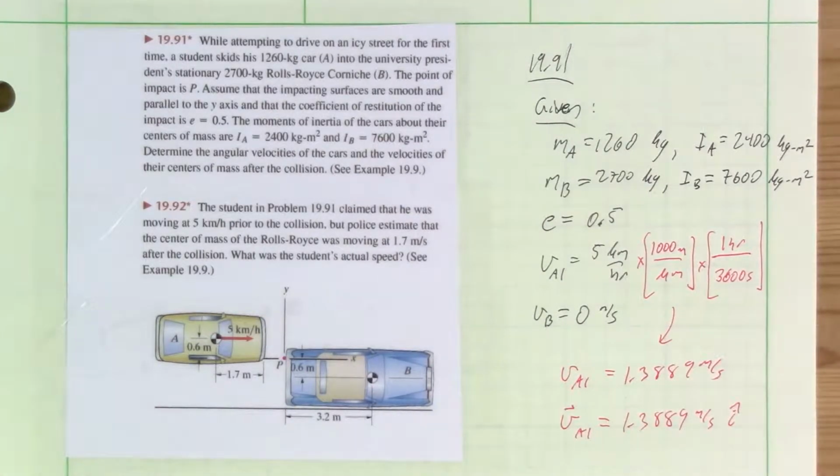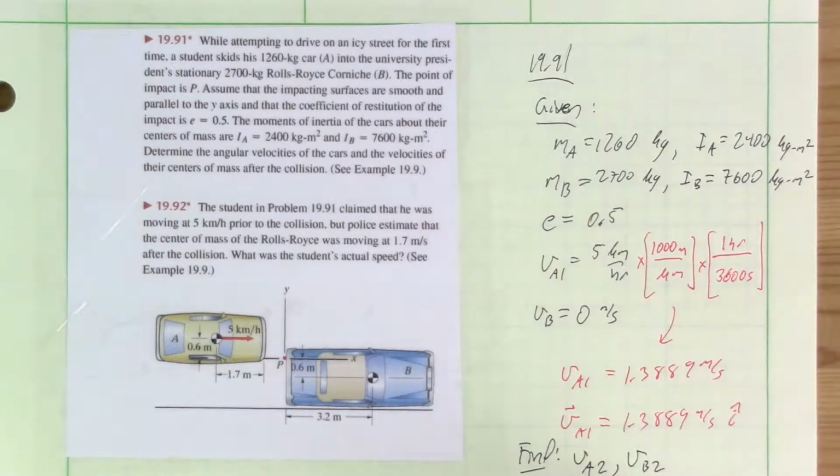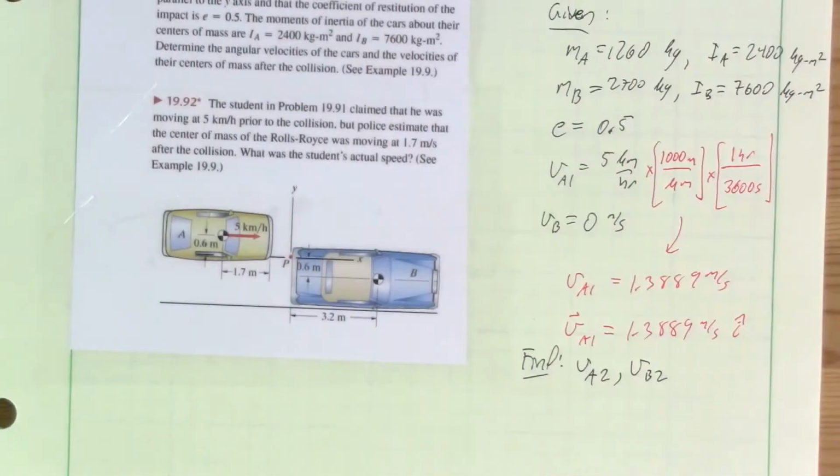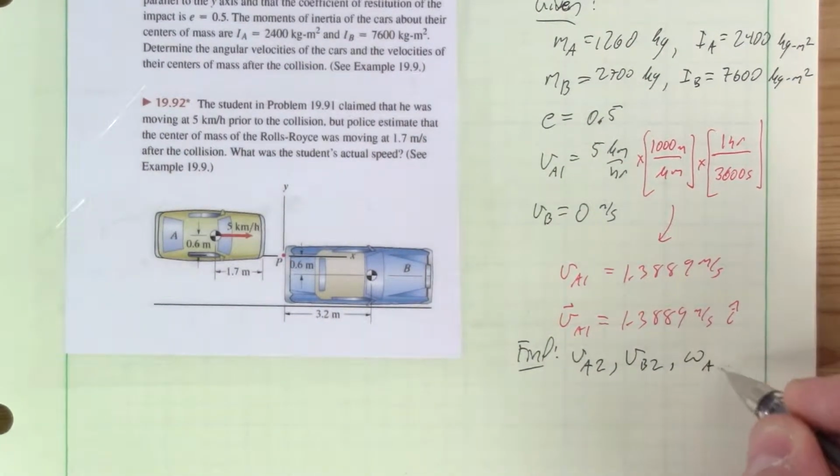Okay? So those are all the given quantities. We then want to find, for this one, the final velocities, so final meaning at state 2, after the collision, for A and B, and the final angular velocities, so in state 2 for A and B.